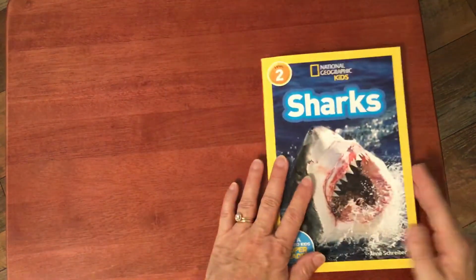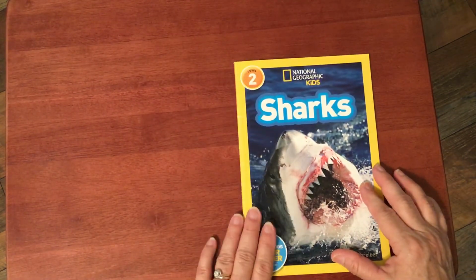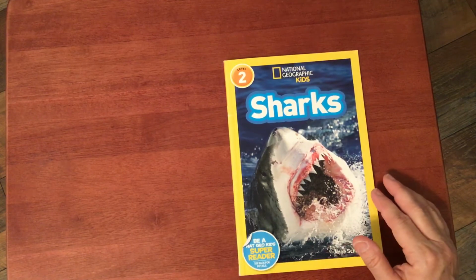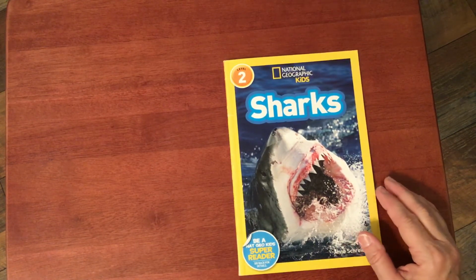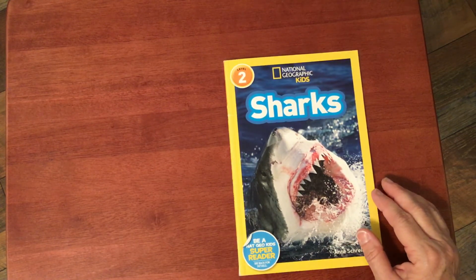So whenever you are reading a nonfiction book, you need to look at different parts of it. So this week we're going to be talking about different parts of nonfiction books and some other things that we're going to be doing.